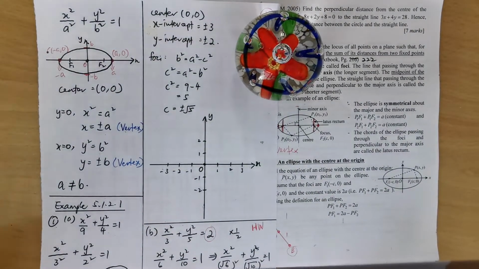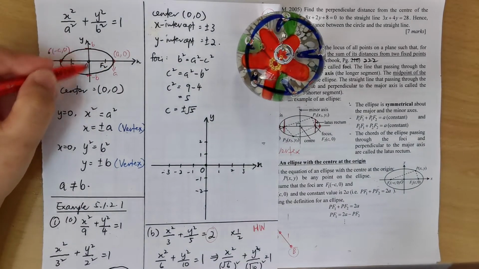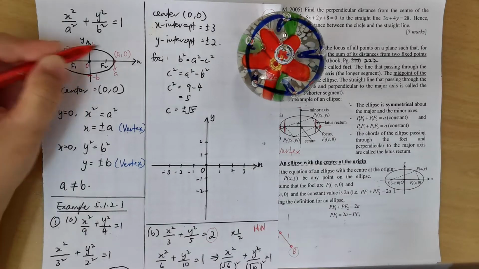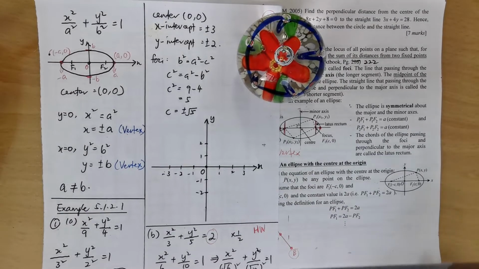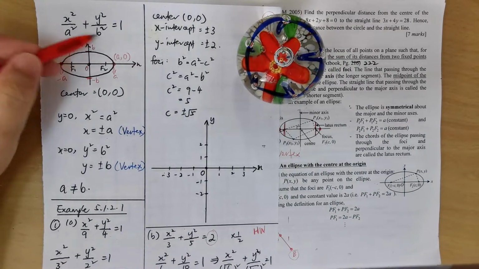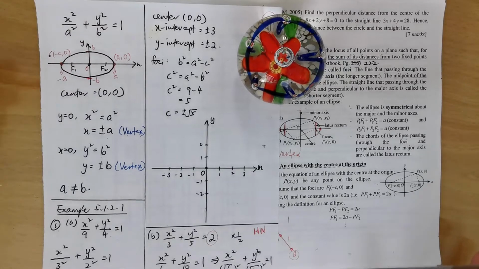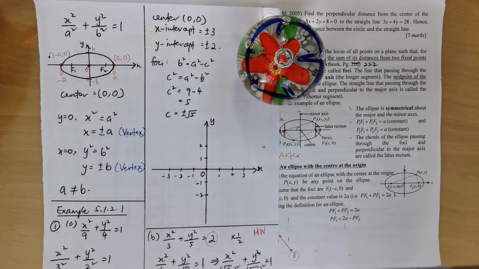Alright? And of course, a cannot be equal to b. So this distance and this distance cannot be the same. Then only it becomes an ellipse. If a and b are the same, what do you think it becomes? What is the shape if a and b are the same? Yes, if a and b are the same, it becomes a circle. That's why, remember at the beginning of the chapter, we said that a circle is actually a special case of an ellipse. This is their relation. See or not?